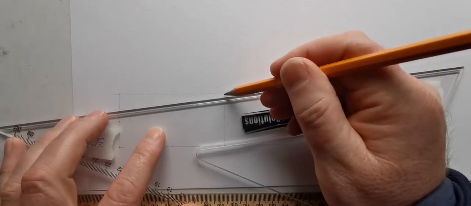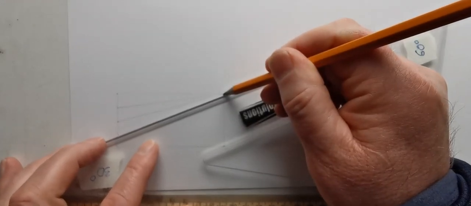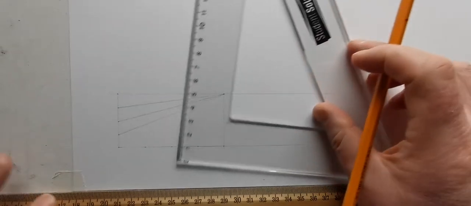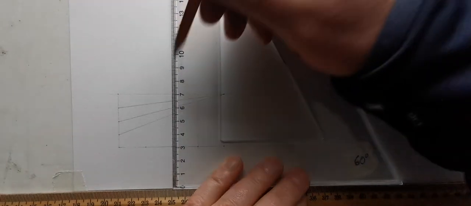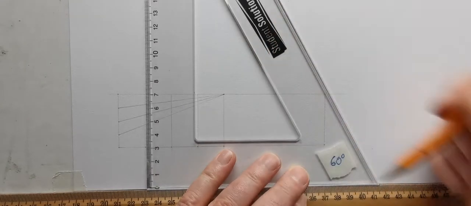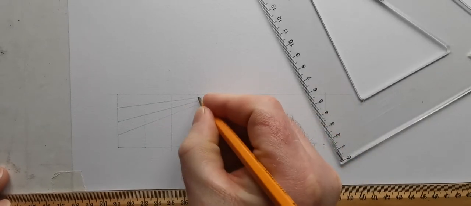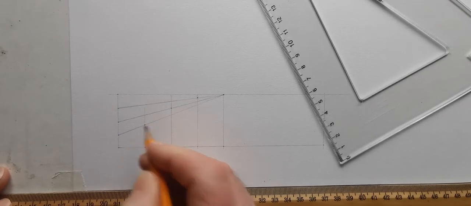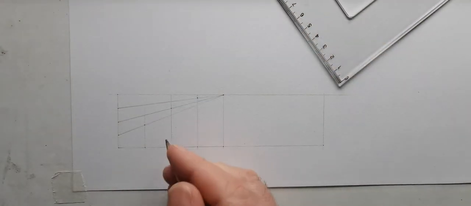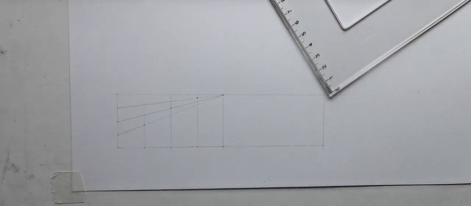So they go to the vertex, and so here's my first point, second point, third point, and here I think I'll put this in pen just to make it more visible.